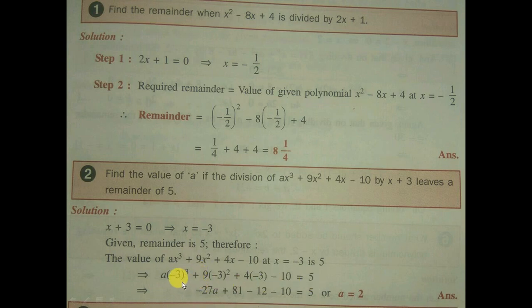Substitute. Minus 3 into minus 3 into minus is minus 27a. 3 into 3 is 9, 9 9s are 81. So it is plus 9 because minus 3 into minus 3 is plus 9. Plus 9 into 9 is 81. Then 4 3s are 12. Minus 10 is equal to 5.